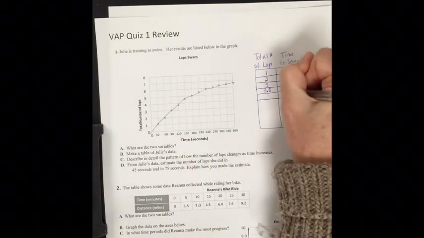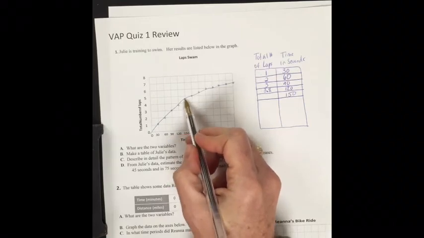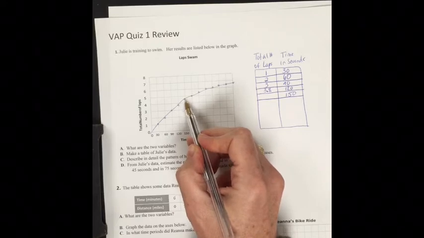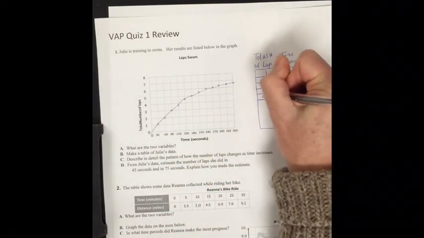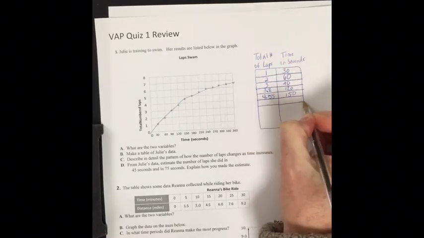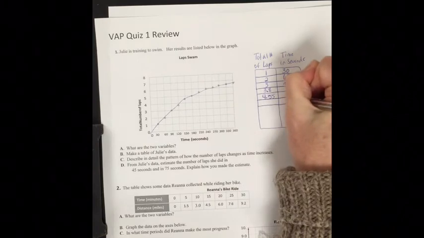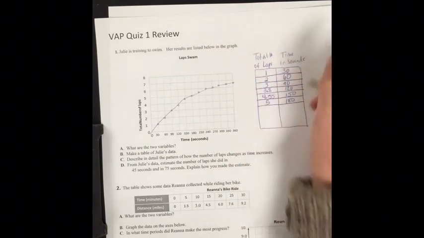Then I have time is 150. That looks pretty close to right in the middle, maybe a little bit more than middle. So it's between 4 and 5. I'm going to say it's 4.55. I think it's a little bit higher than half. Then we have time 180, and it's exactly on 5.